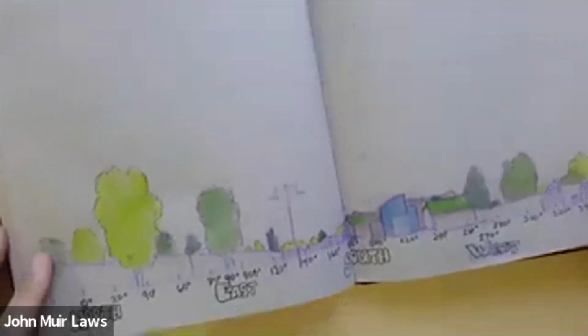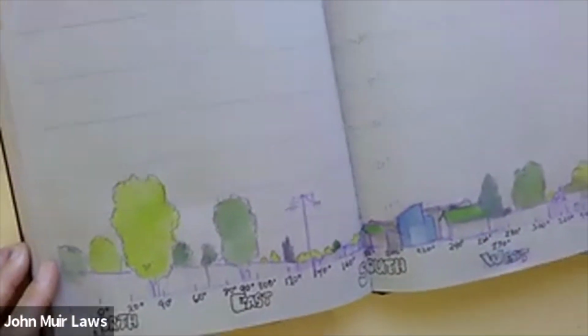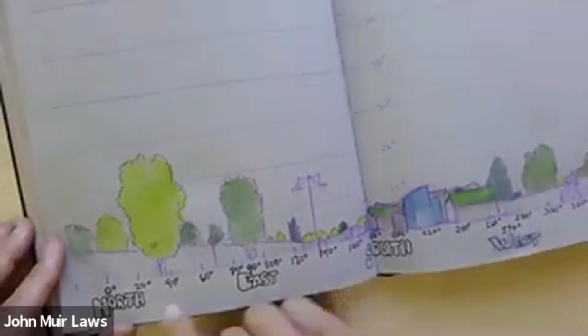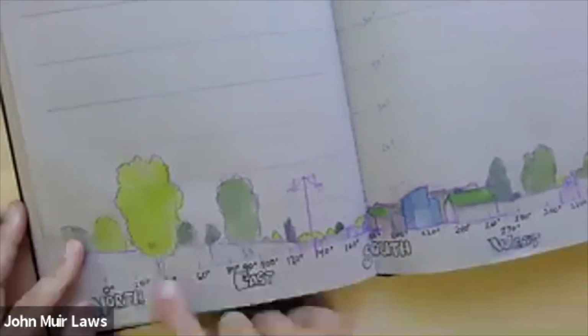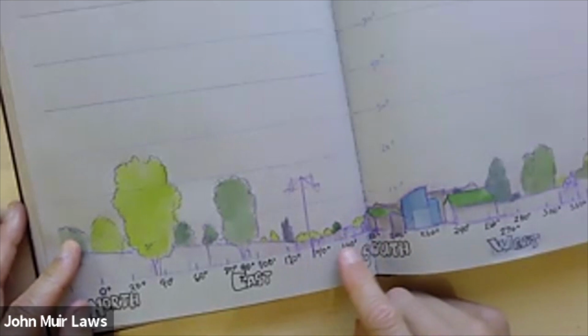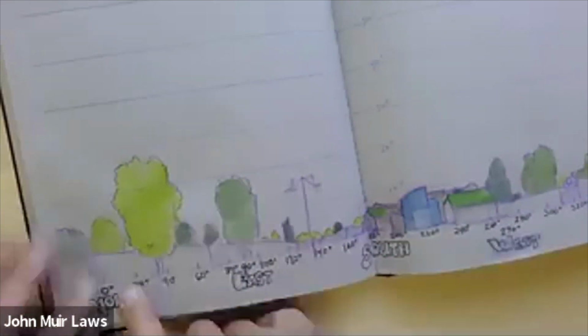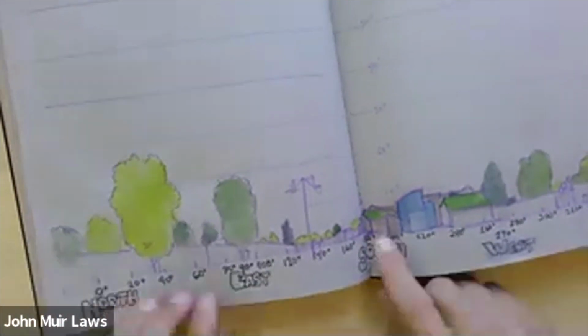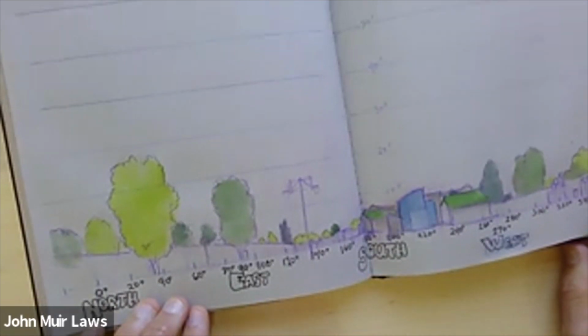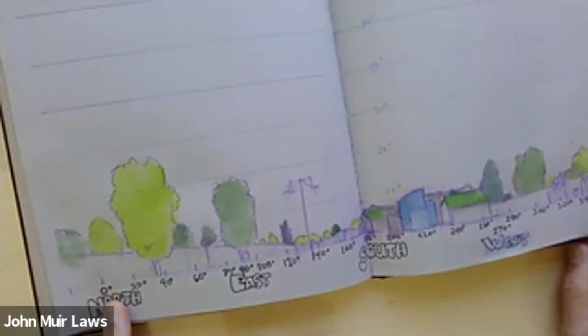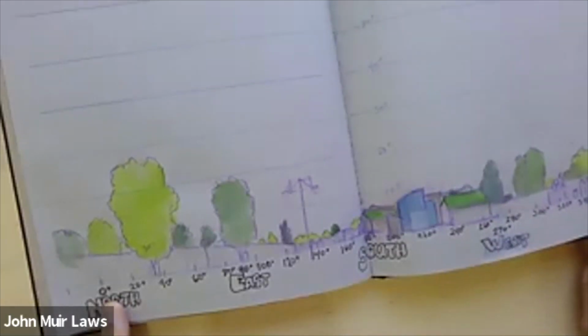This is what I made when I went out recently to the playground behind my daughter's house, behind our house. And this is the page that I've created for myself. Across the bottom, in 20-degree increments, I have 0 degrees all the way to 360 degrees on the other side, so from north 0 degrees all the way to north 360 degrees.